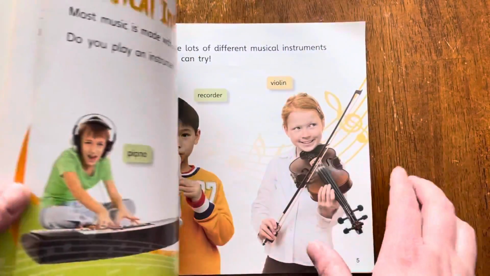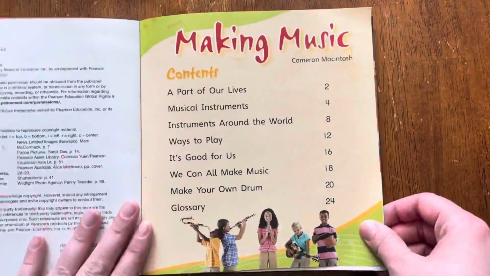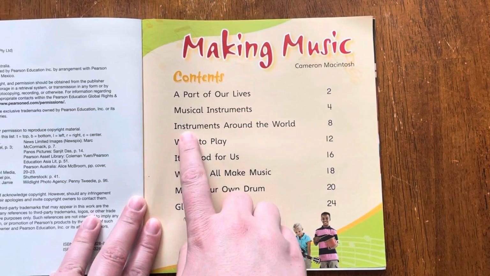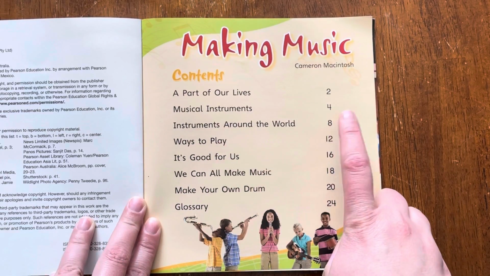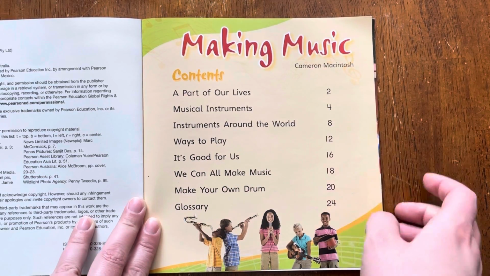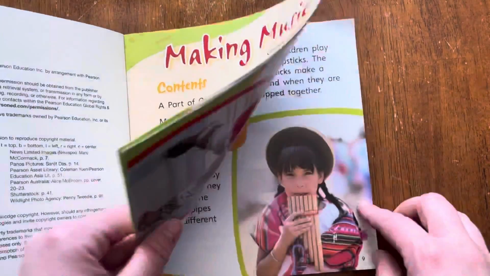All right, let's open up our story. Here's our table of contents, and we're going to go to Instruments Around the World. That's on page number 8. So let's turn to page 8.